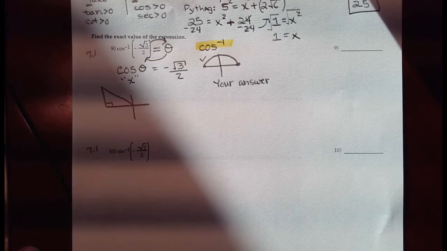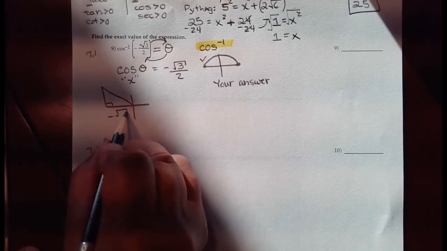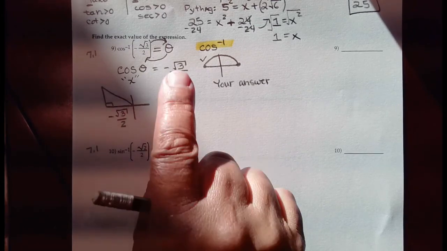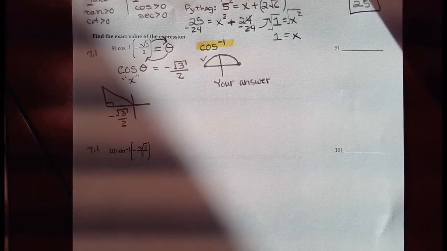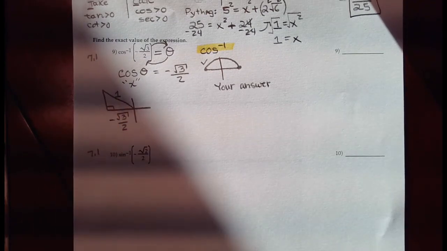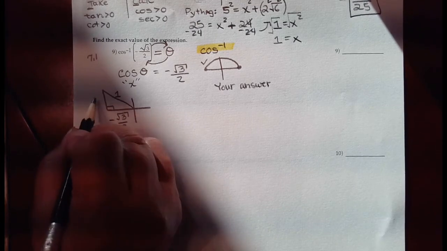Cosine is negative square root of 3 over 2. And you can assign that entire cosine value to the horizontal. Have these values associated with a 30, 60, or 45 degree special right triangle. They are with respect to triangles that have hypotenuse of 1. So this is the horizontal leg, which is the long leg. Therefore, this has to be the short leg. This vertical leg always dictates what the reference angle is.